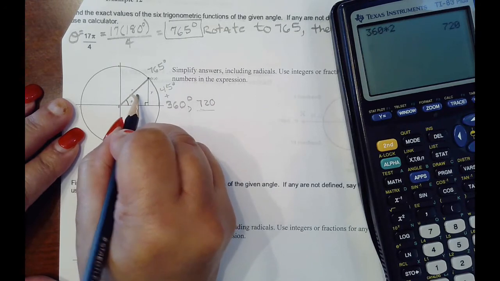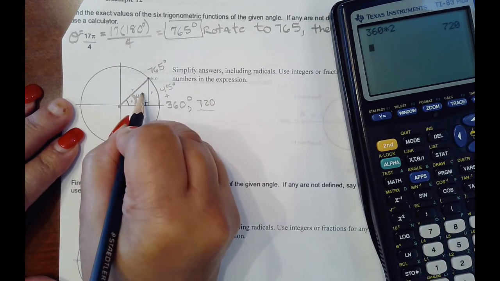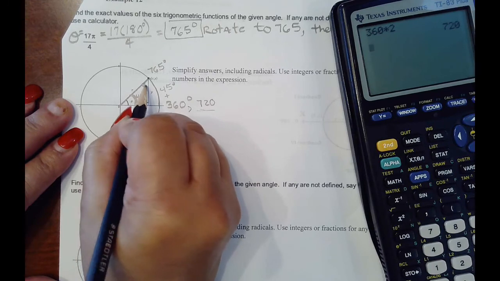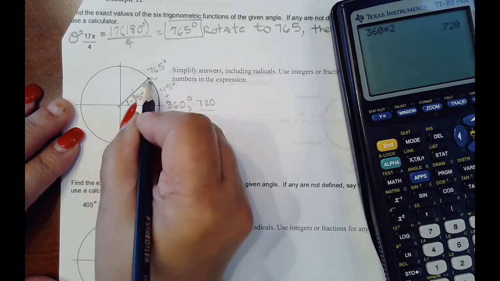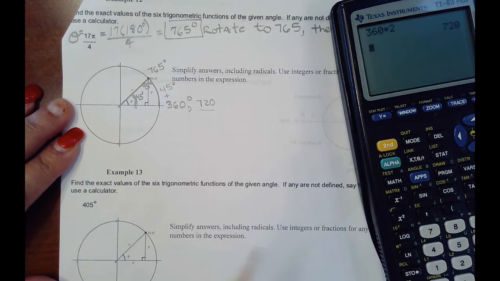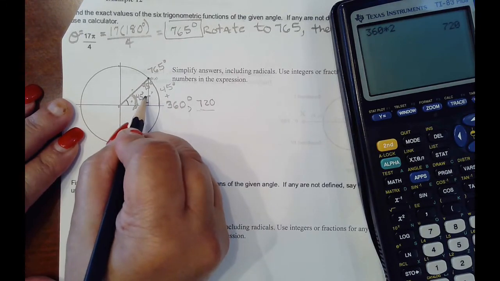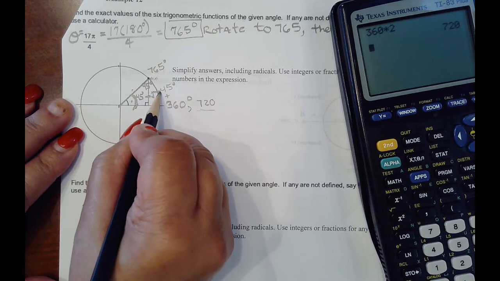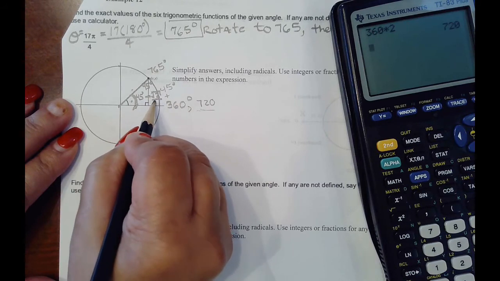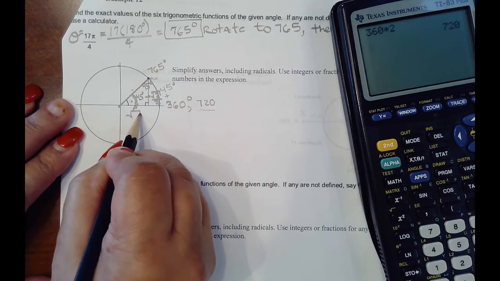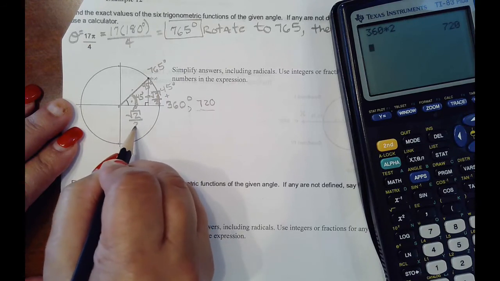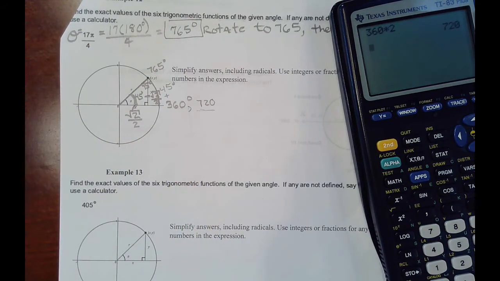Okay, this is 45 degrees, and being that it's 45 degrees, so is this one up here. These two partners must add up to 90. So you are in a situation where this leg and this leg are the same, and they are both square root of 2 over 2. You're in quadrant 1, so absolutely nothing is negative.